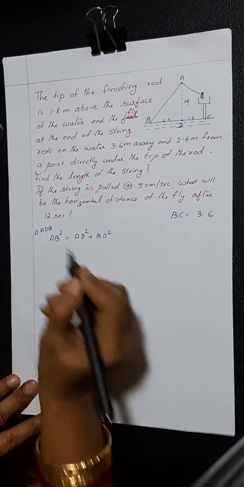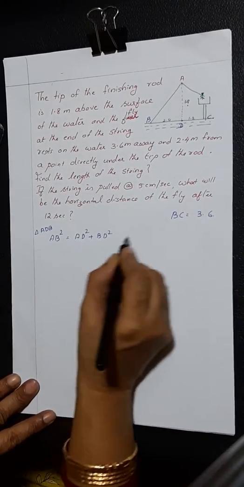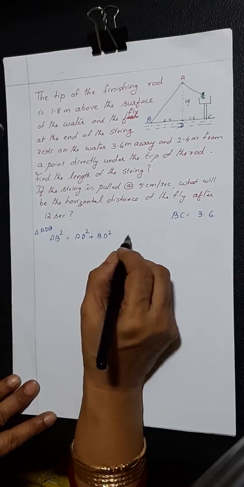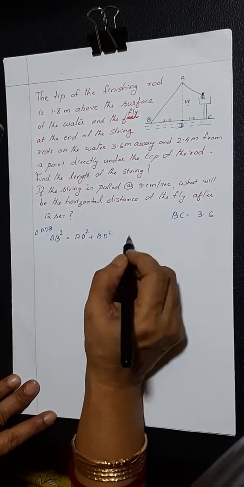AB squared we don't know, AD squared we know.